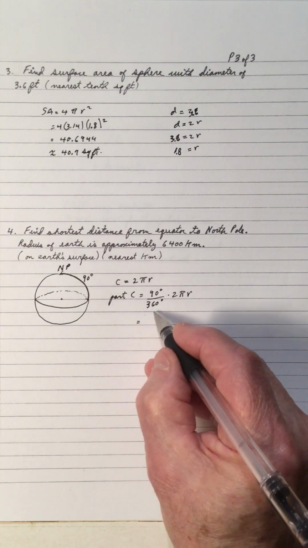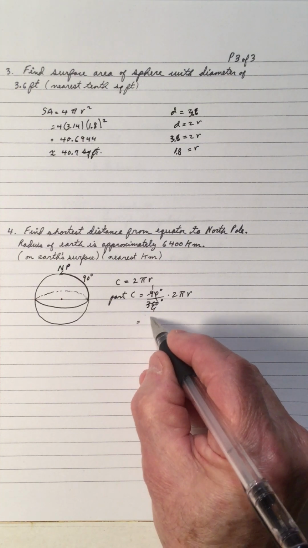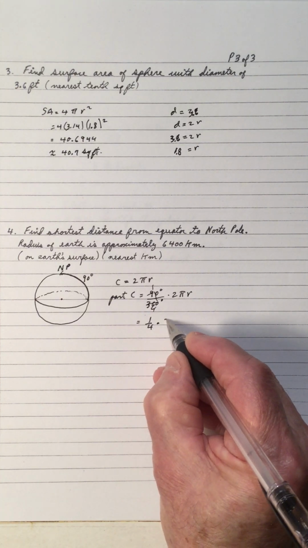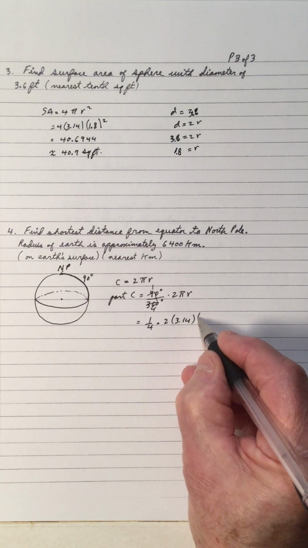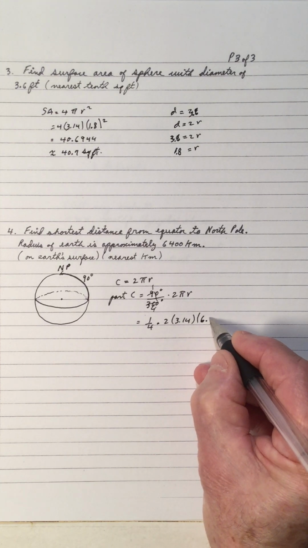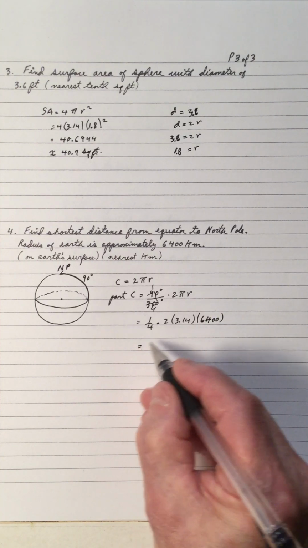So 90 out of 360 is 1/4. So we have 1/4 times 2 times 3.14 times the radius, 6,400 in kilometers.